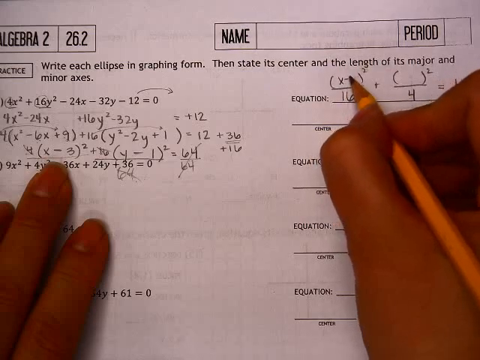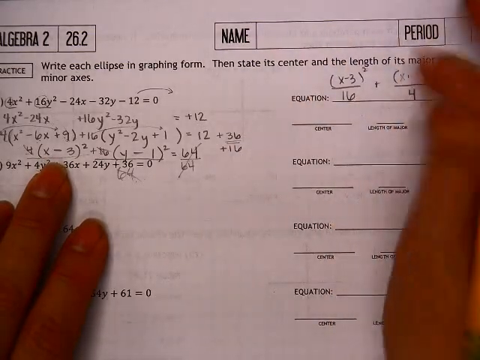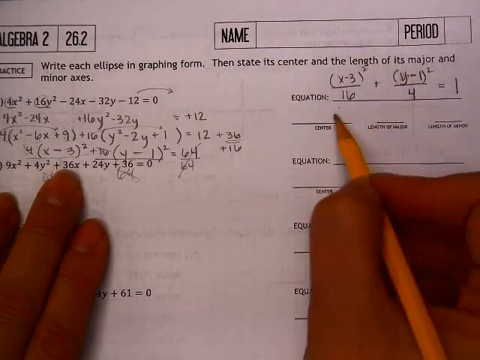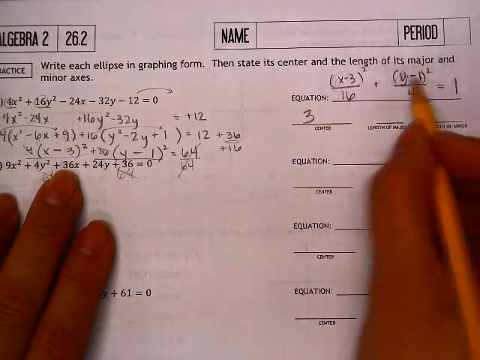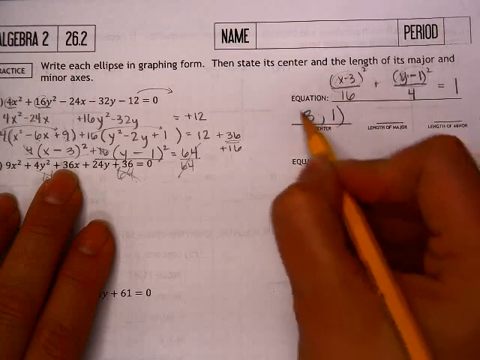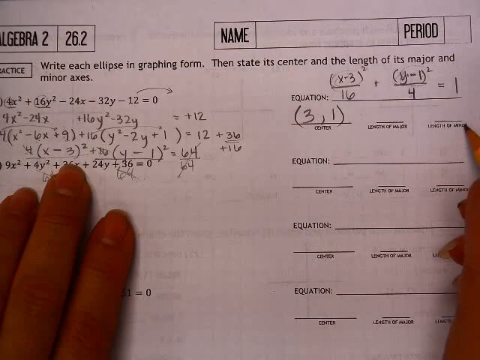And so then I get x minus 3 and y minus 1. So the center is just like the center of my circle. I get the opposite of what's with x, opposite of what is with y. Then we have the length of the major axis and the minor axis.